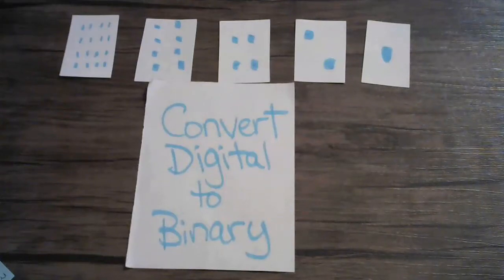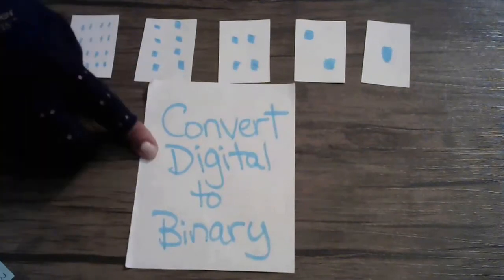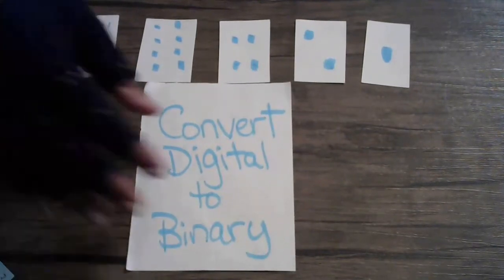Hello everyone. You have these worksheets that are working with digital to binary, and I wanted to do an instruction on how to do those. So let's start converting from digital to binary.